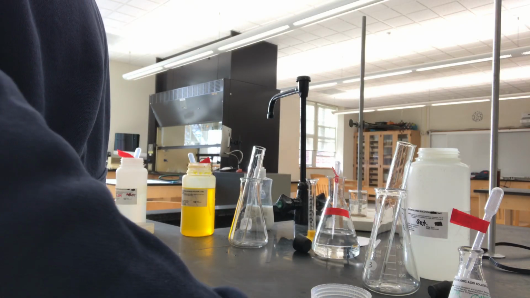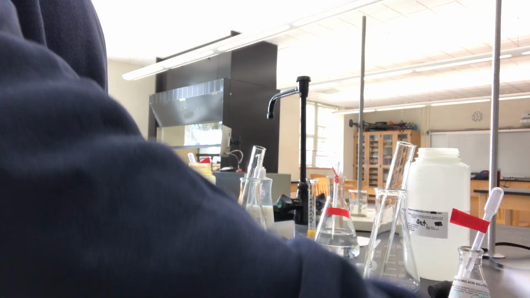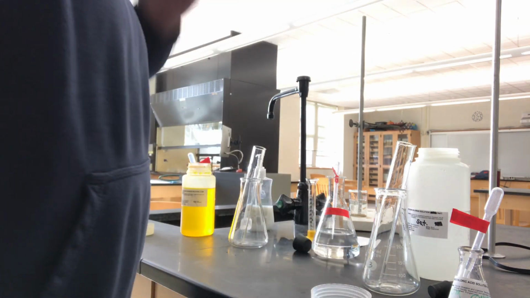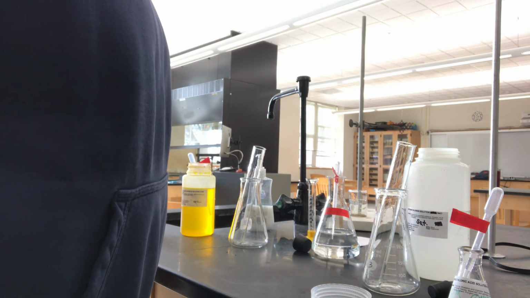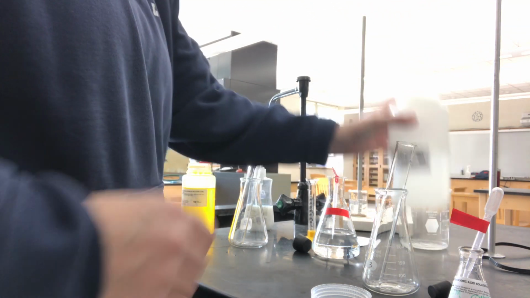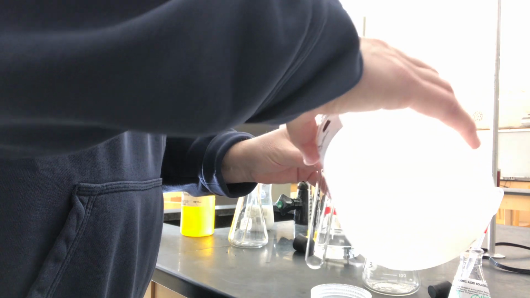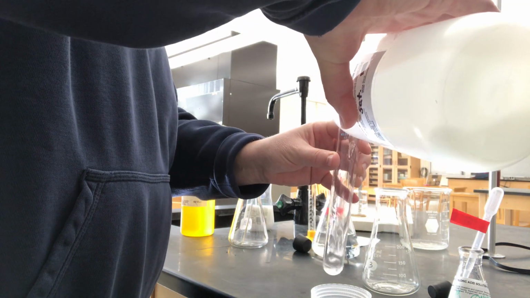Okay, we're going to look at part F, which is the saturated solution equilibria. So this has two parts. The first part has to do with the sodium chloride. So I'm going to start with saturated sodium chloride. Be sure to do the calculation they ask you to do in the lab. So I'm just going to put some here in my test tube.